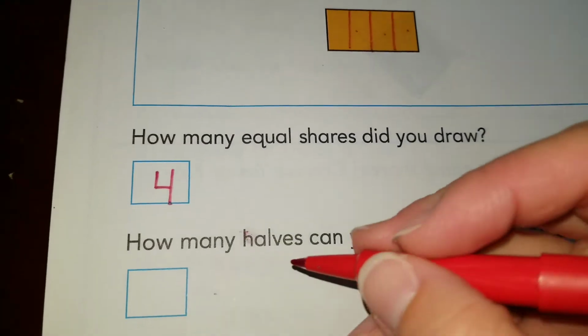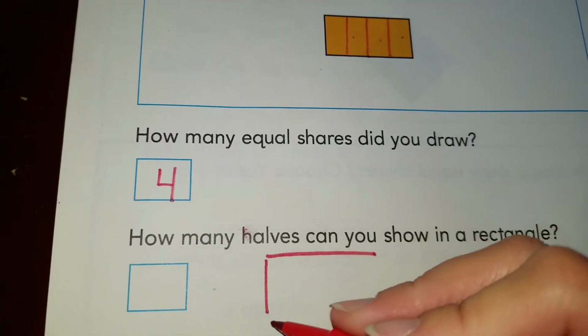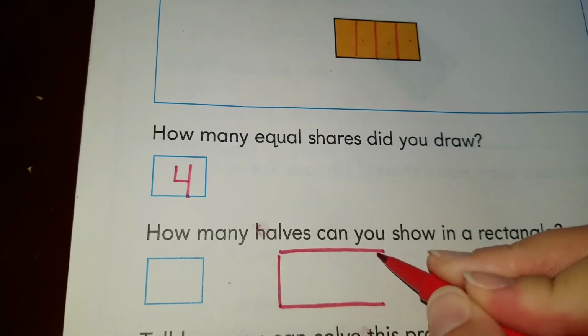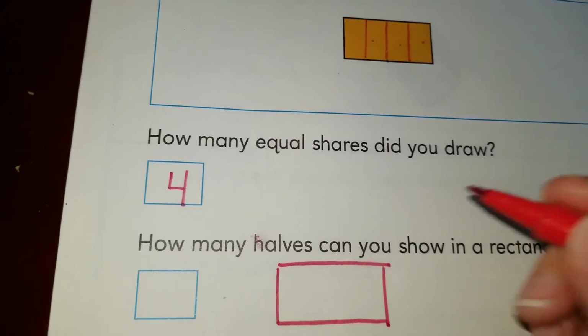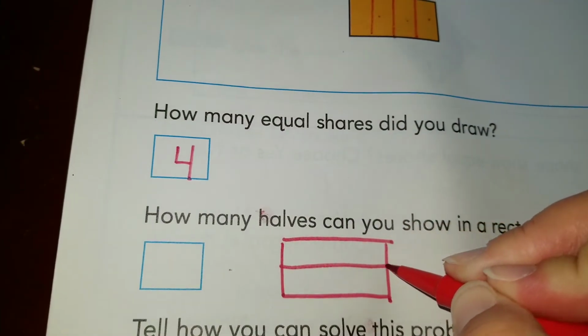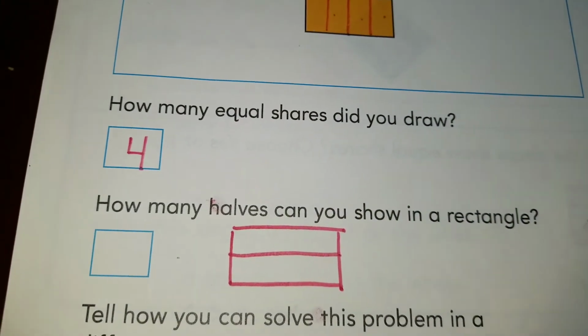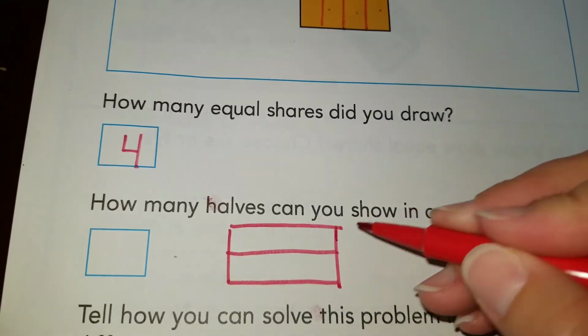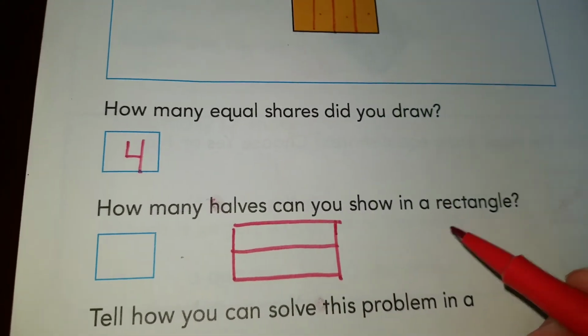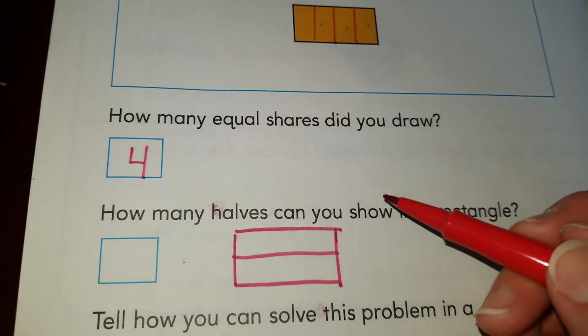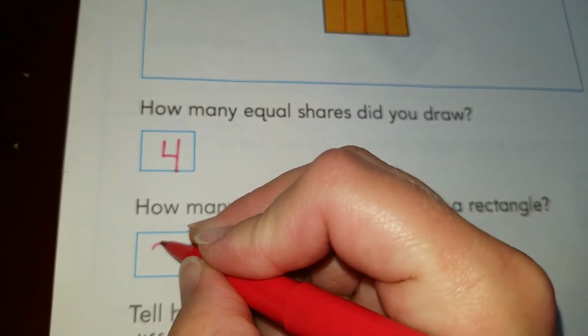Second question. How many halves can you show in a rectangle? So let's draw a rectangle over here. This is my new rectangle. Because halves, don't forget, is when you cut a shape into 2 equal parts. So what happens, boys and girls, if I draw a line over here? How many rectangles do I have now? I have 1 on the top and 1 at the bottom. So how many halves can you show in a rectangle? 1 and 2 halves.